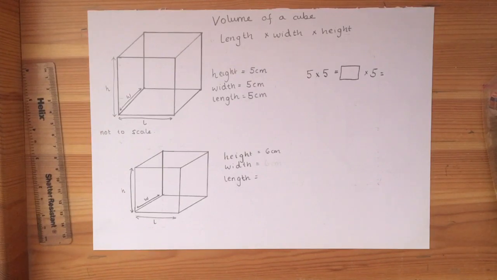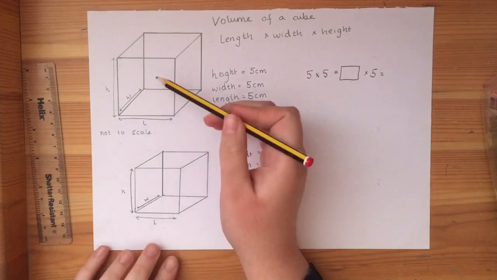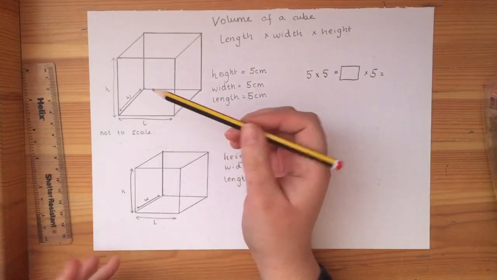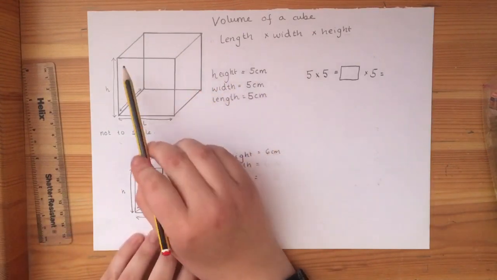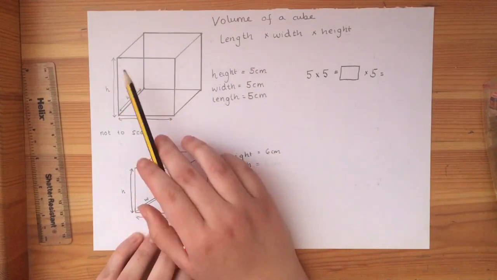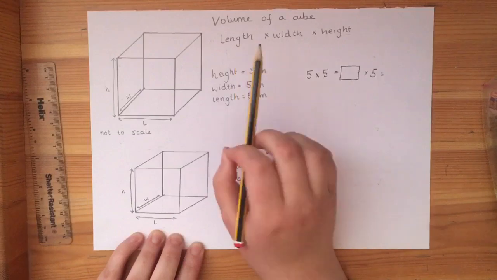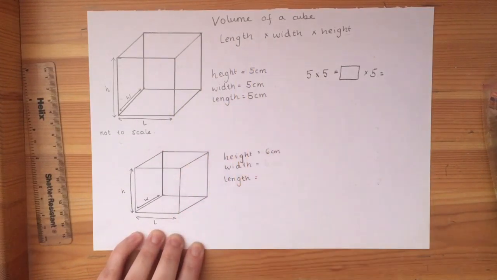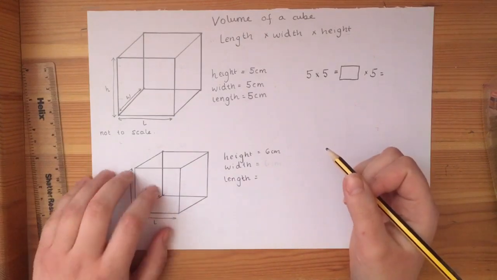So you should know from your 3D shape lessons in school that a cube is a 3D shape where all of the sides are the same length. So I've drawn a shape here, which is not to scale, which means that it isn't drawn with the right numbers. But I'm saying that it's a cube with 5 centimetres on each side. If you measured it, it probably wouldn't be right because I haven't really worried too much about drawing it correctly, because you can't measure it on the YouTube video there.